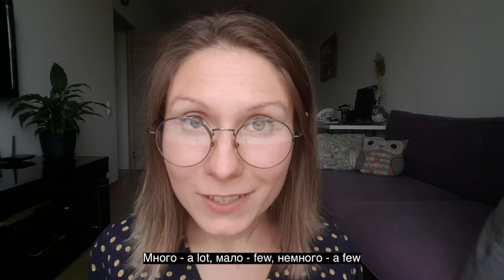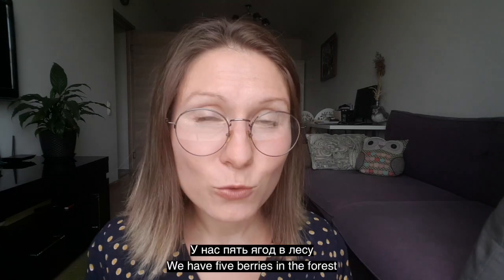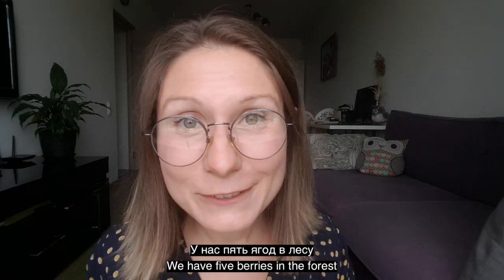That is genitive. Every time you say много, or мало, or немного, or after some numbers. For example, we have 5 berries in the forest. У нас 5 ягод в лесу.